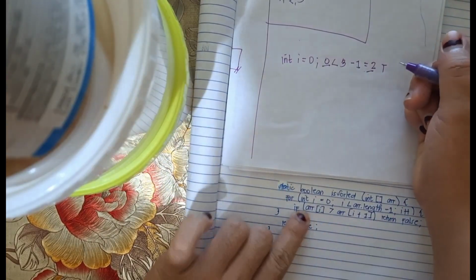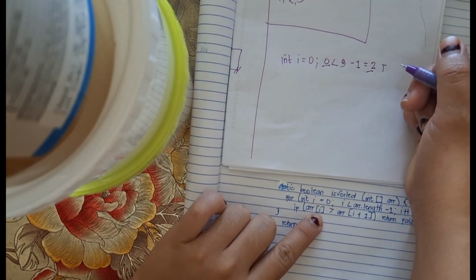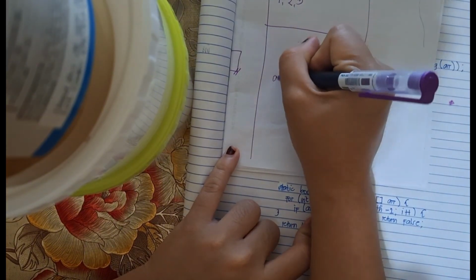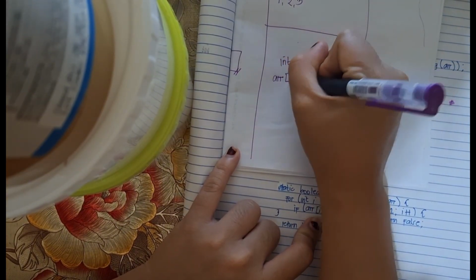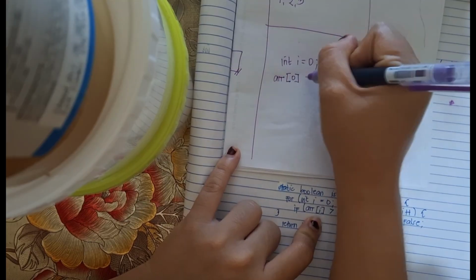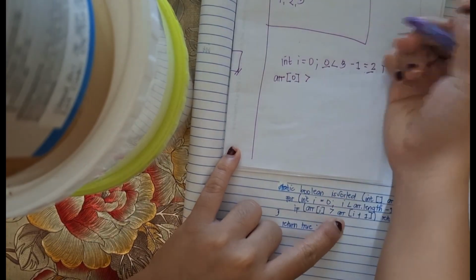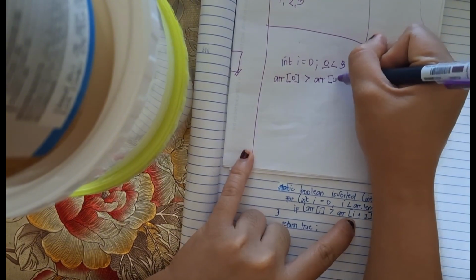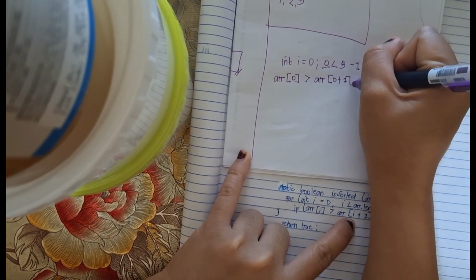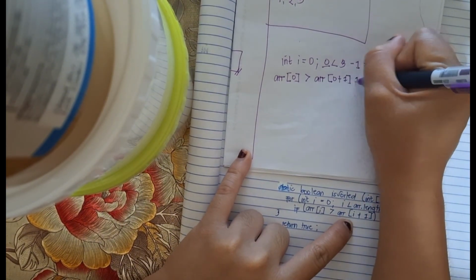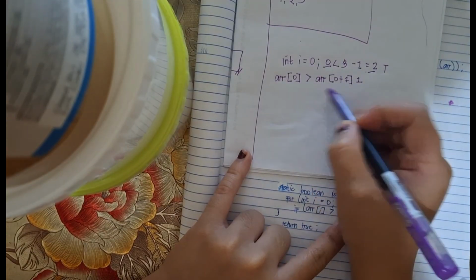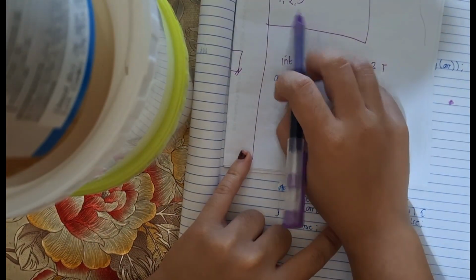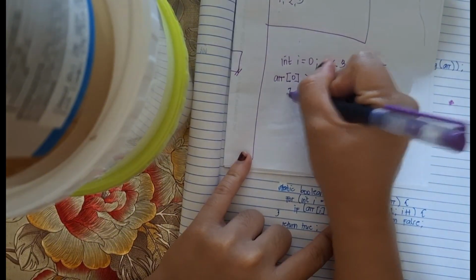So, proceed na rin sa iyang condition. So, if array i, itong array i, which is 0, is greater than ba kuno sa itong array i, which is 0 plus 1. So, 0 plus 1 is 1. So, atong array 0, index 0, dinhi, atong 0 is 1.